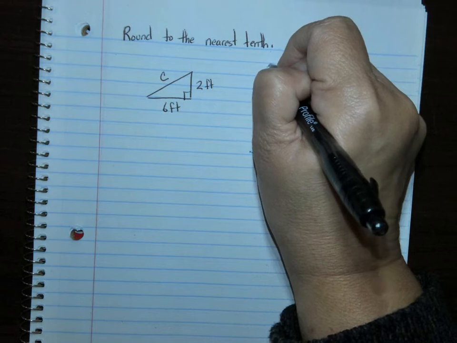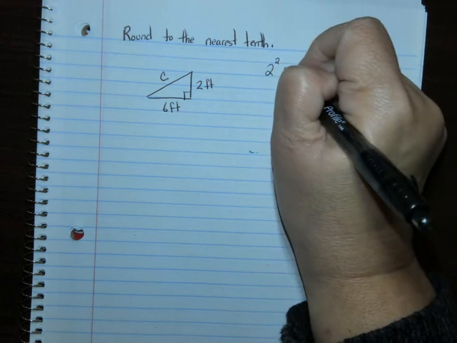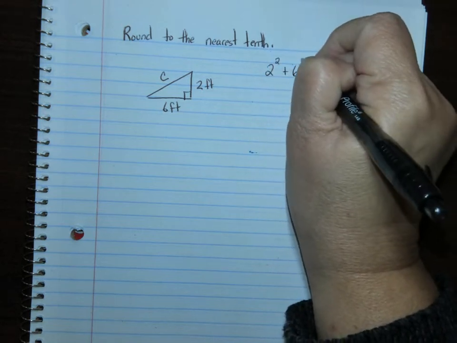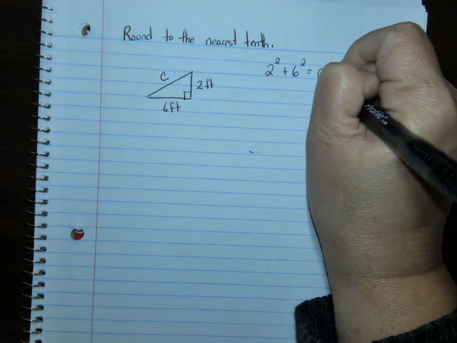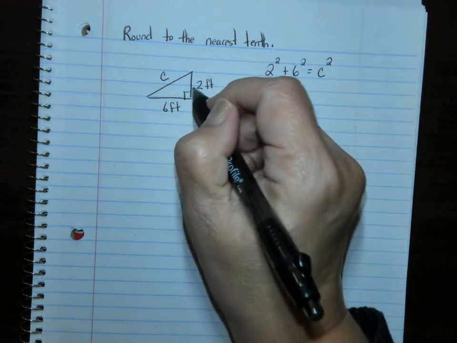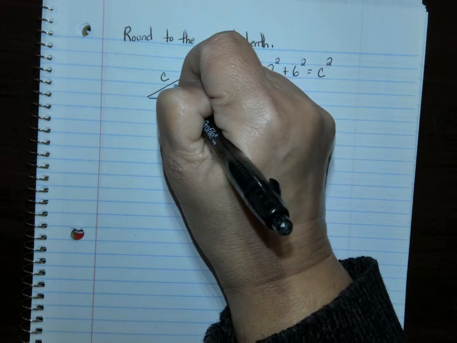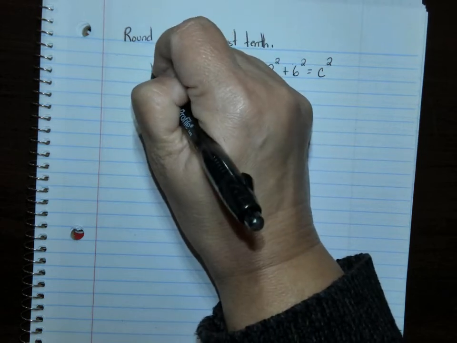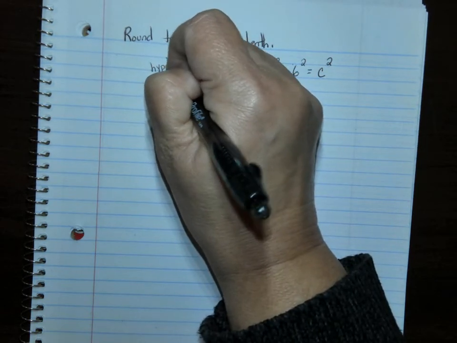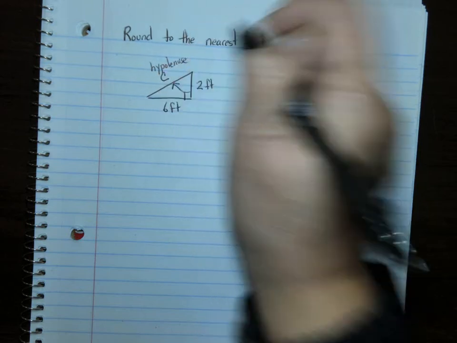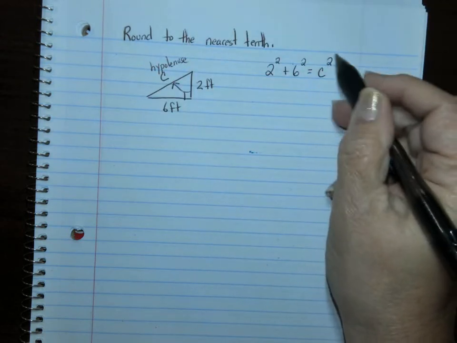So we're going to begin with the Pythagorean theorem. 2 squared added with 6 squared is equal to C squared. Because here's my right angle. This is my C. It's the hypotenuse. So it's the longest side.